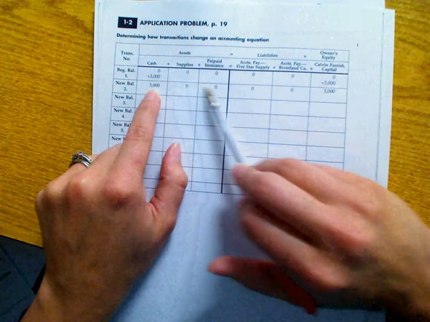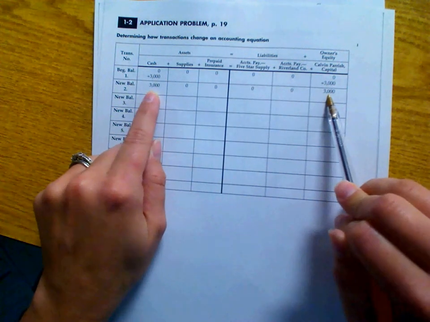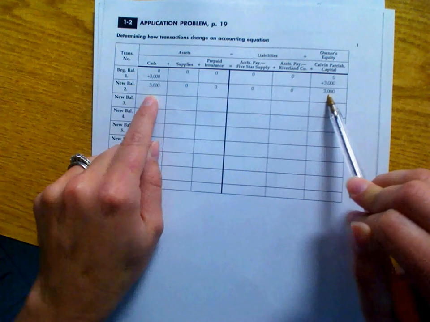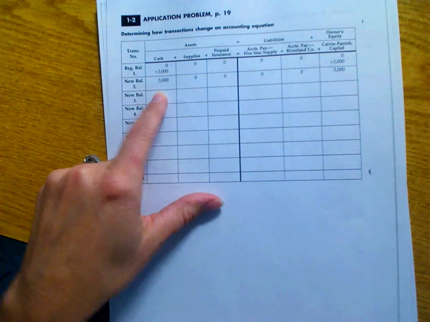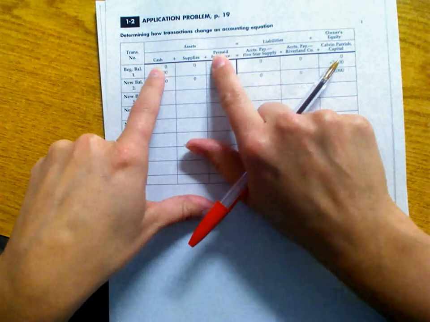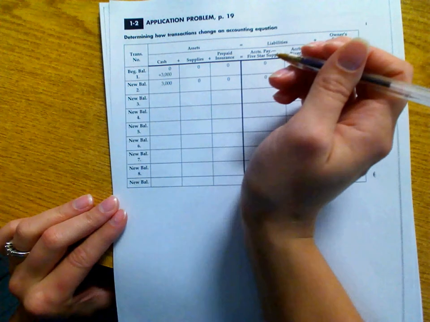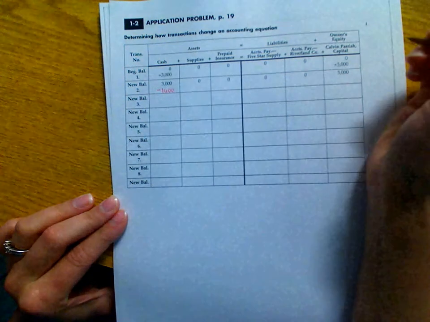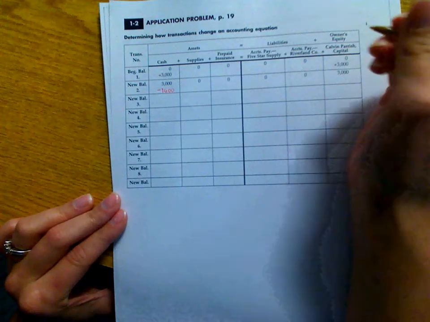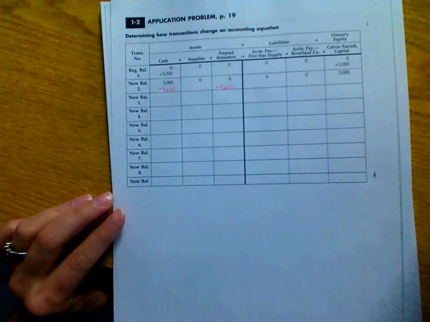Then we do the new balance for all of our accounts. So transaction 2, paid cash for insurance, $1,600. What 2 accounts are going to be affected? Cash and insurance. So what's going to happen to cash? Okay, it's going to go down by $1,600. And what's going to happen to insurance? Okay, it's going to increase by $1,600.